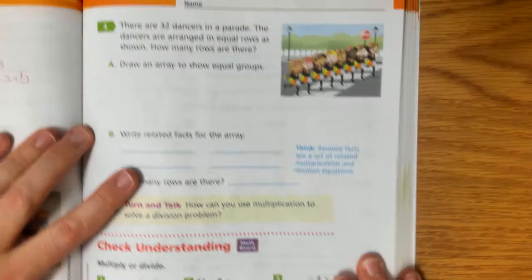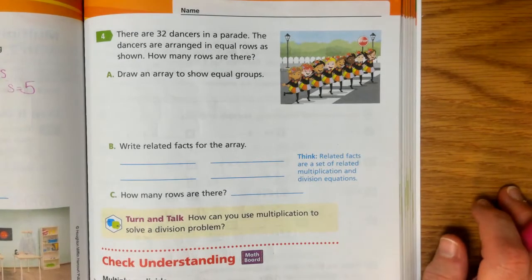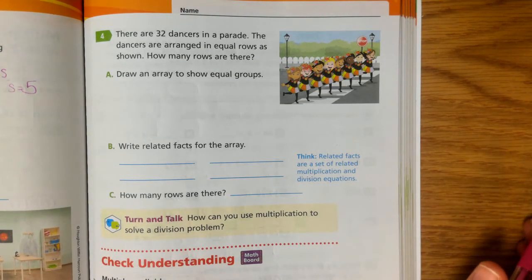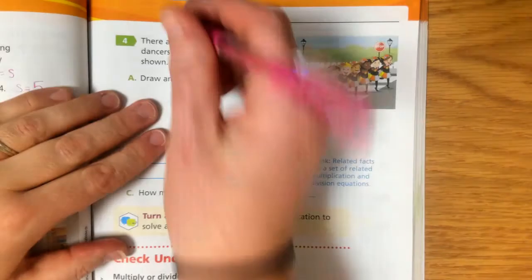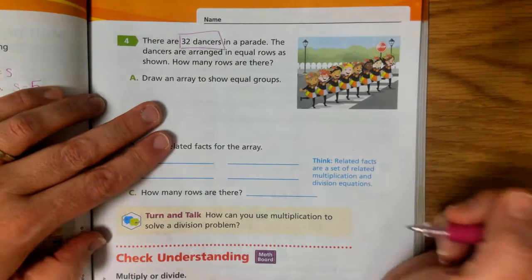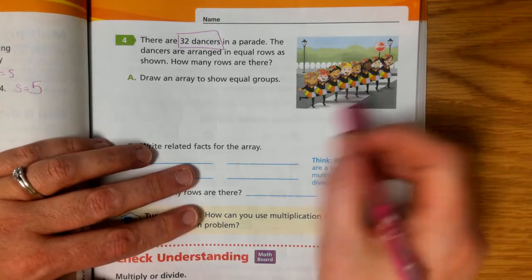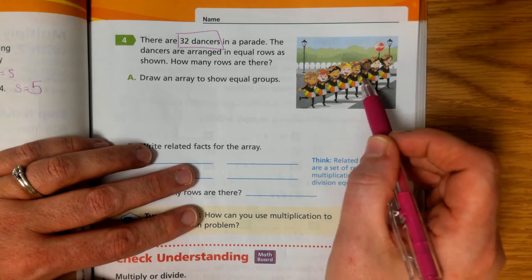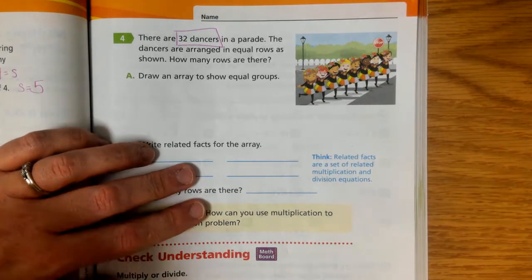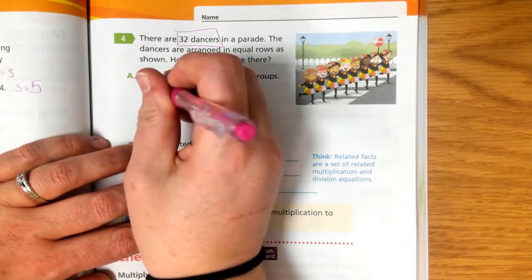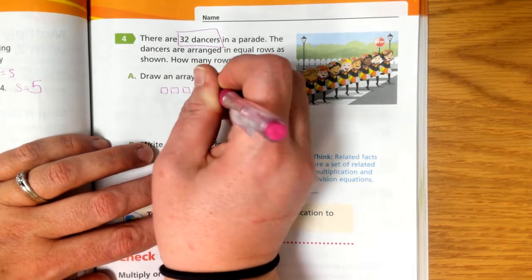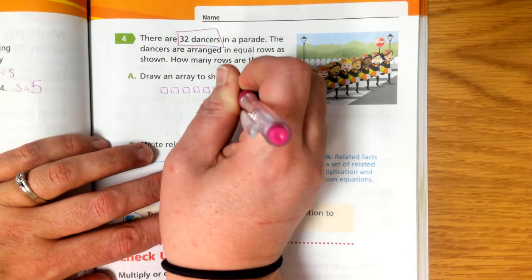Number 4. There are 32 dancers in the parade. The dancers are arranged in equal rows as shown. How many rows are there? So we know there are 32 dancers, all total in the parade, and they're in rows just like this picture. So there's 1, 2, 3, 4, 5, 6, 7, 8 dancers per row.